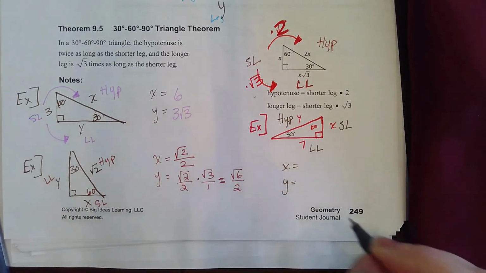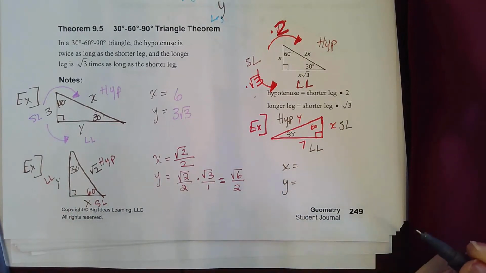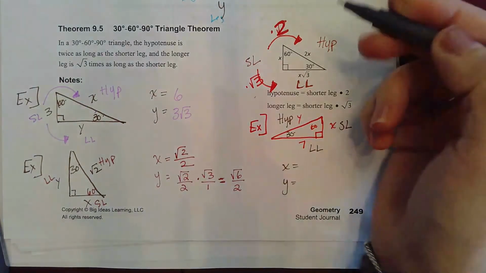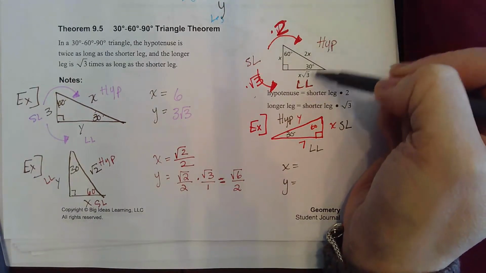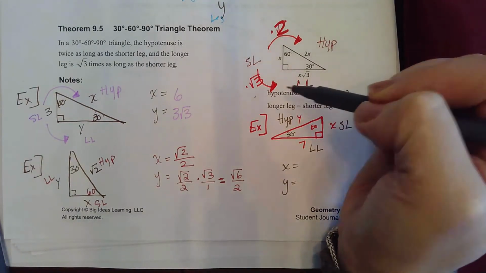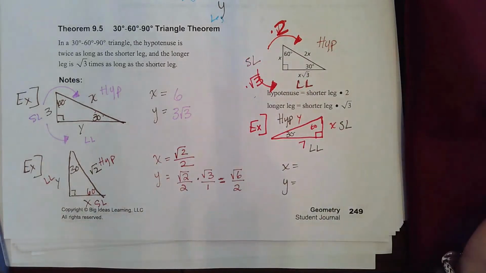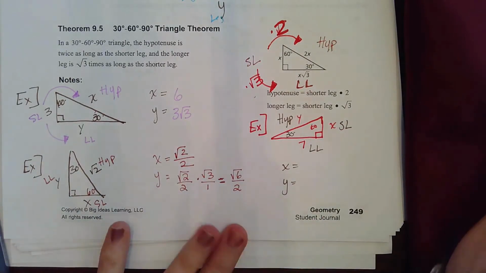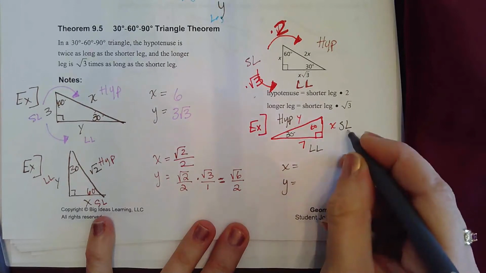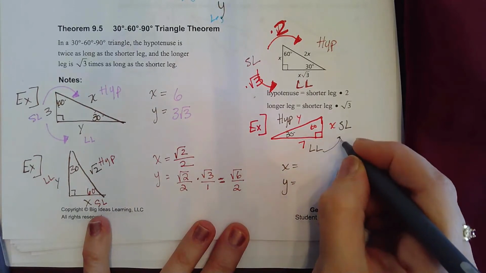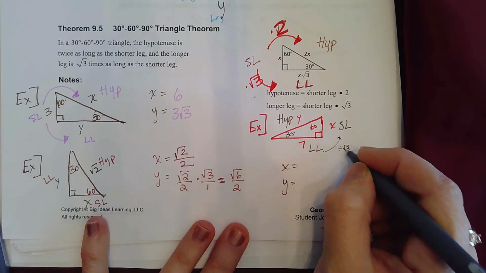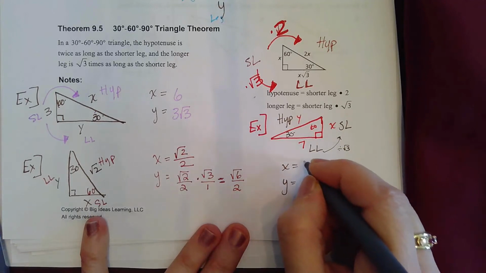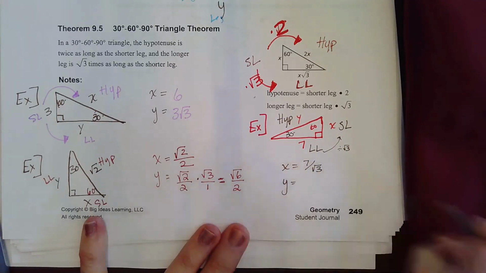This time I gave you the long leg, okay? So this is probably the more challenging of all 3 of the examples. To go from a long leg, again, there's no direct relationship to the hypotenuse. So we're going from long leg back to short leg. We have to divide by root 3. So to get to x, I'm going from long leg back to short leg. I'm dividing by root 3. So I'm going to take 7 and divide by root 3.